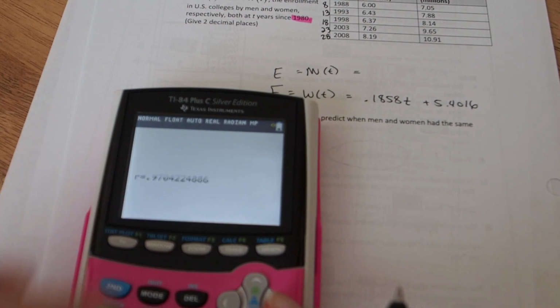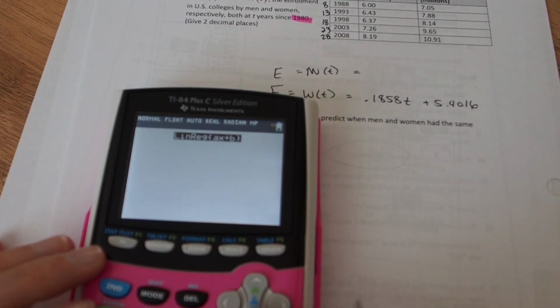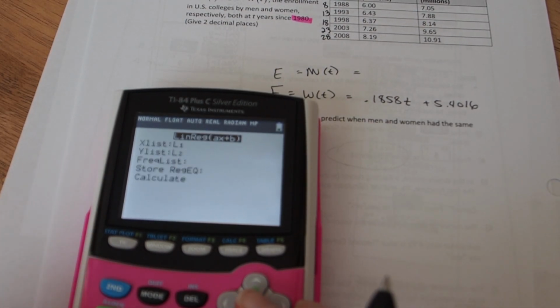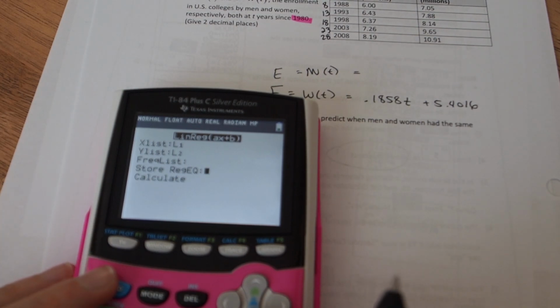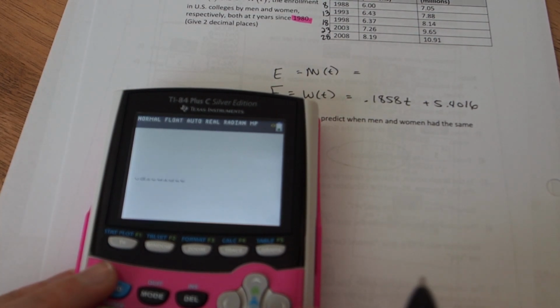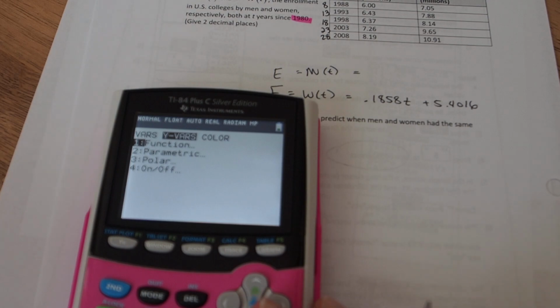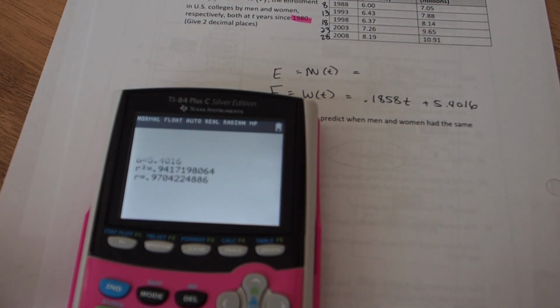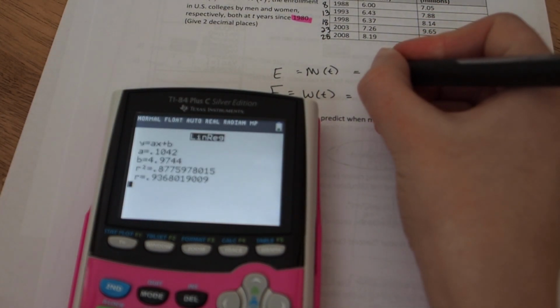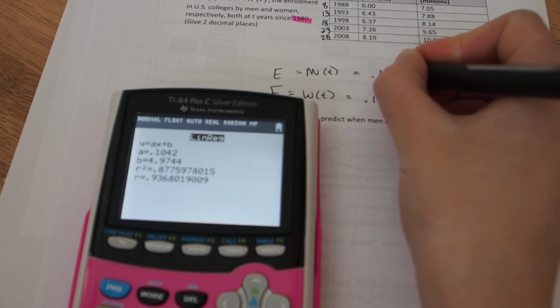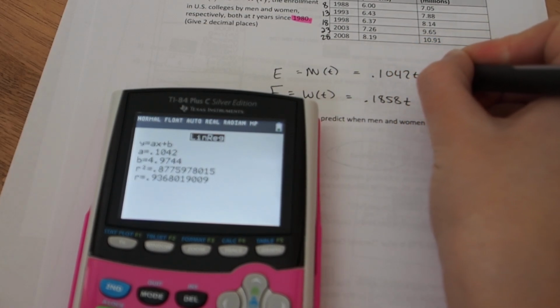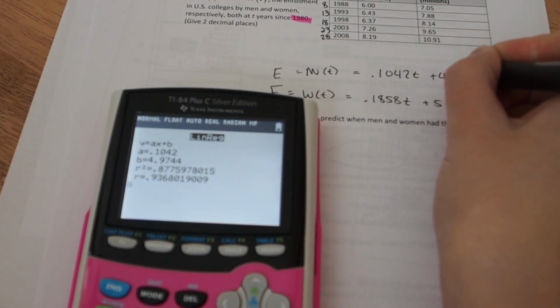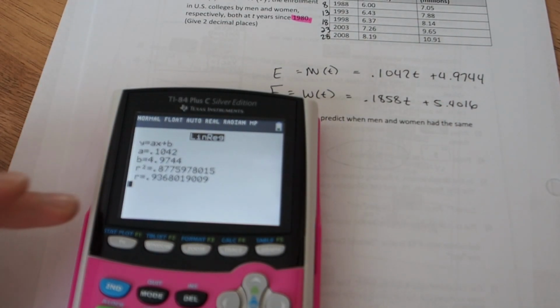Okay, so stat, calculate option 4. List 1, list 2, change that to list 2 using second 2. Go down to store regression equation, go into vars, over yvars, enter function. I already stored in Y2, so I'm going to store this one in Y1. I'm going to put it in my Y equals menu, and then I'm going to calculate. So M of T is 0.1042 T plus 4.9744.